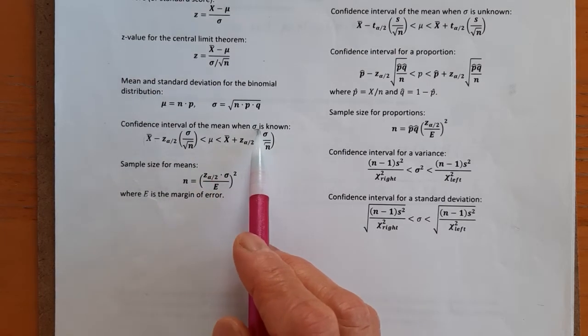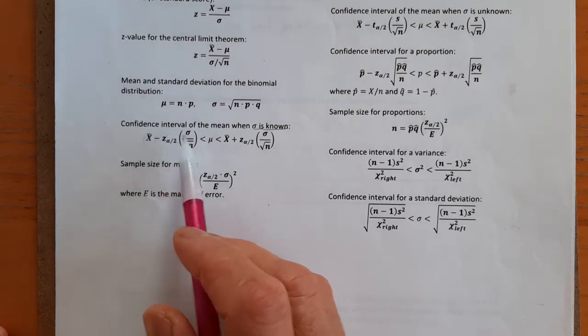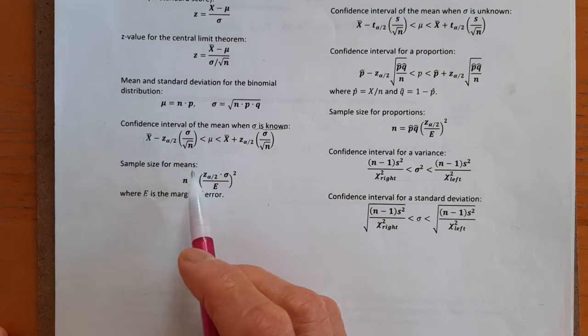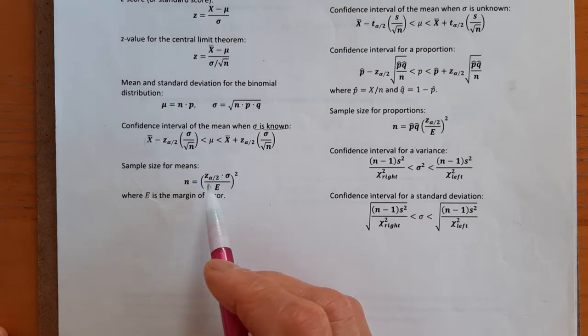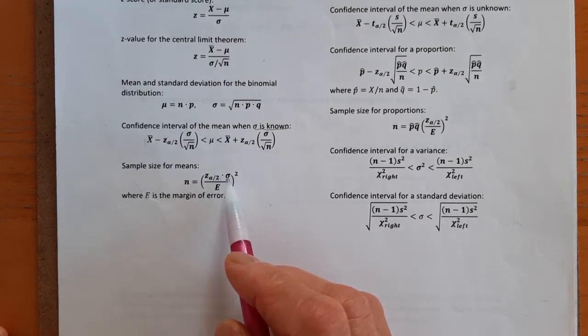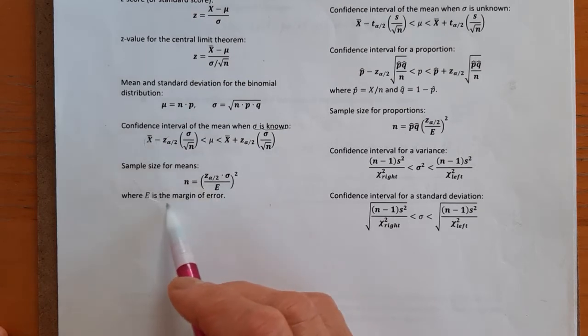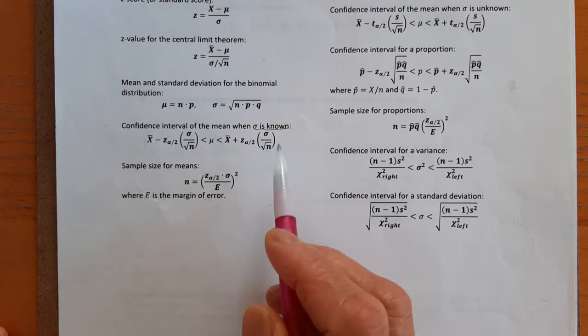If standard deviation sigma is given, use z. And the sample size for the population mean: n, sample size, equals z times standard deviation divided by margin of error, where E is the margin of error, and take the square.